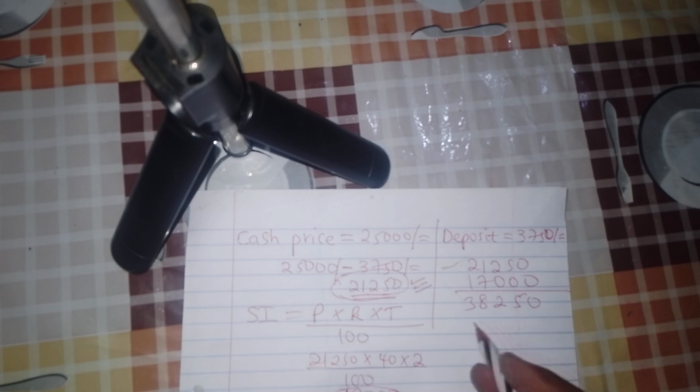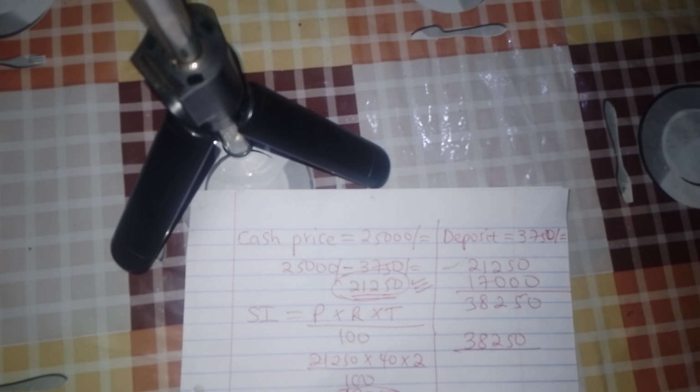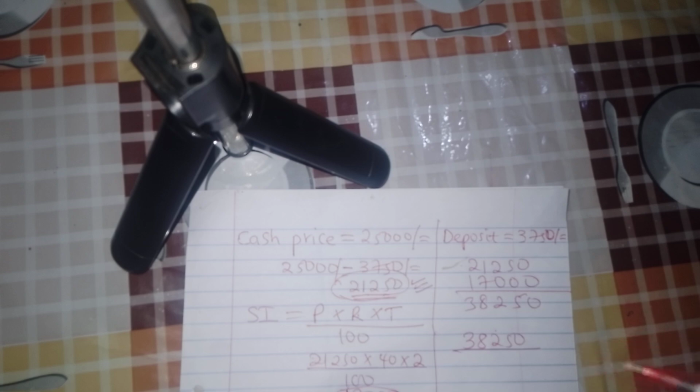So we want to see how much each installment was, or how much the person was paying per month. That is now 38,250, the amount of money the person paid as the remaining balance plus the interest the money earned. So we divide by 24 months to get how much the person was paying per month to clear that balance.